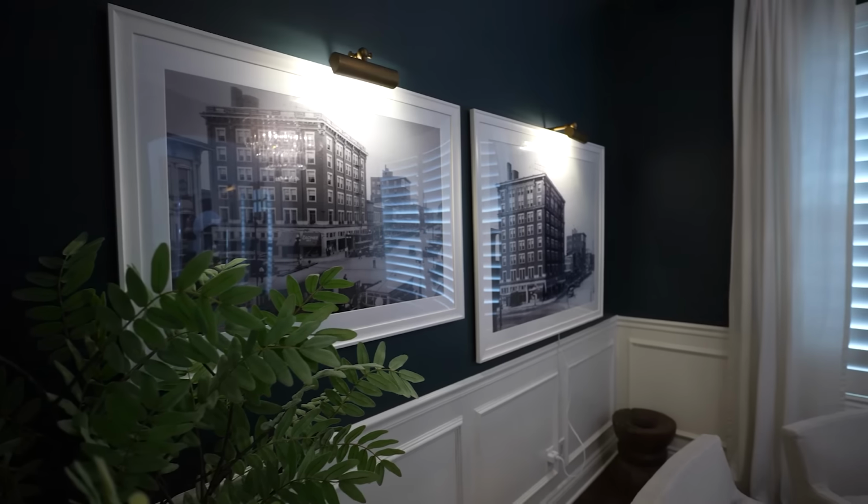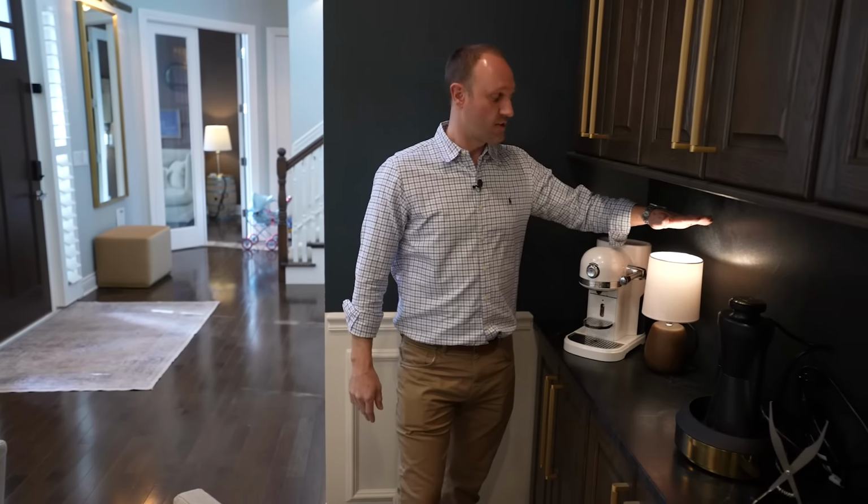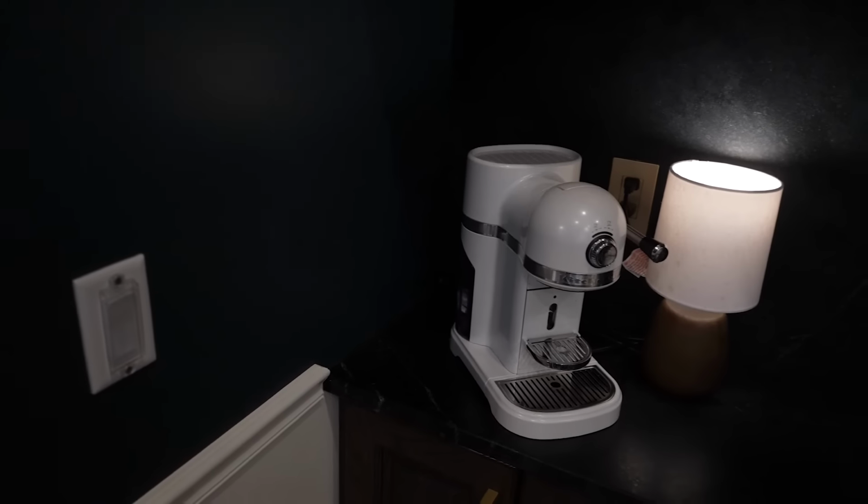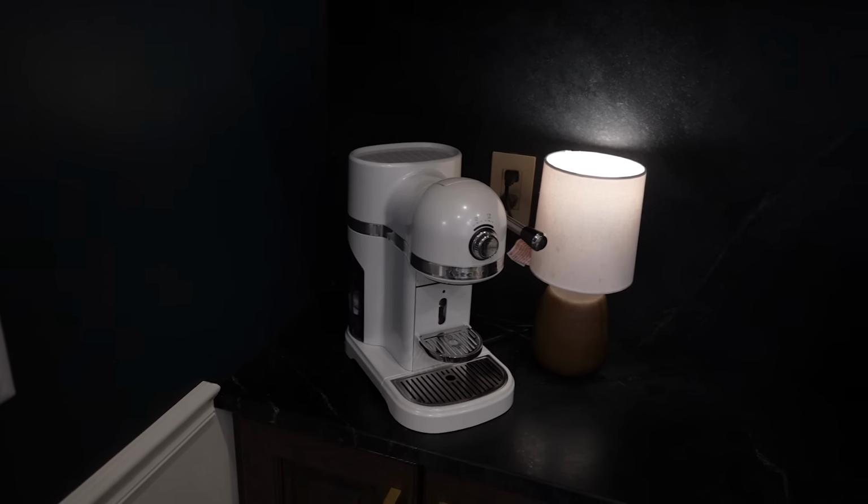I have 2 picture lights over here, which just creates some nice task lighting because it's specific to that task of illuminating those photos, which create a little ambiance in the evening. And then my 5th point is this little light here, which instead of having under cabinet lighting, I wanted just a light that I could dim up and down, which is really nice at night, and it's used for my Nespresso machine.